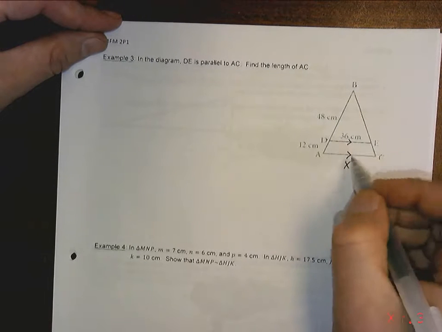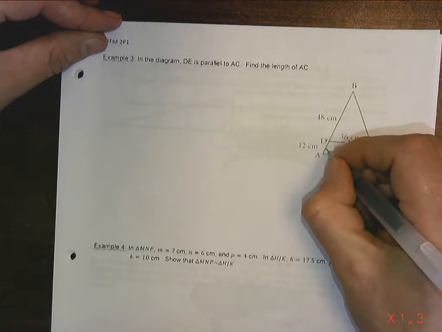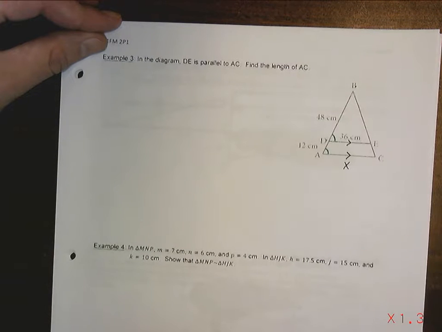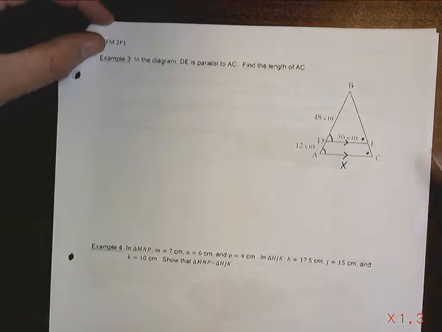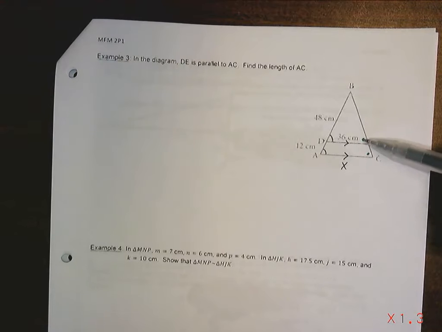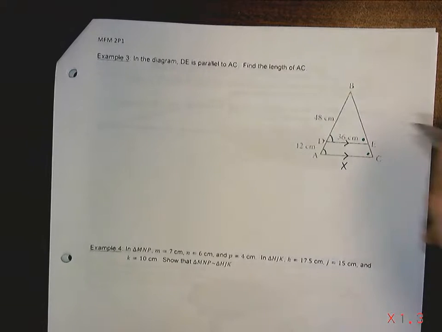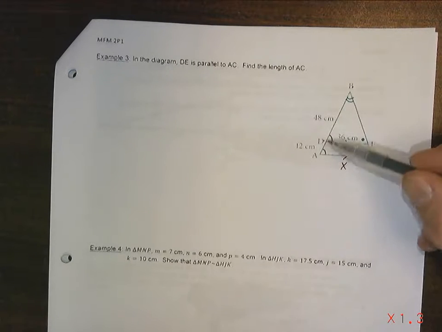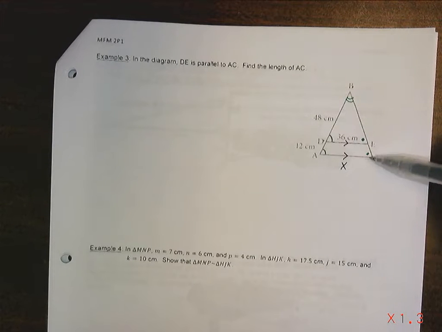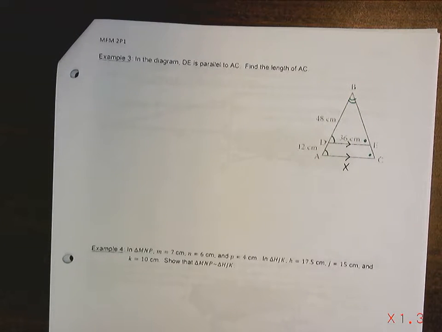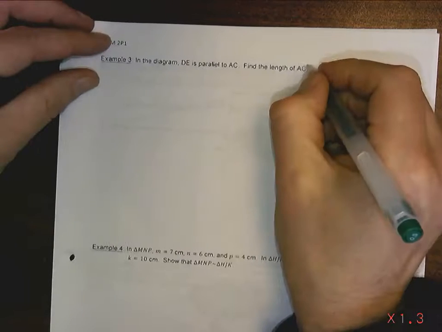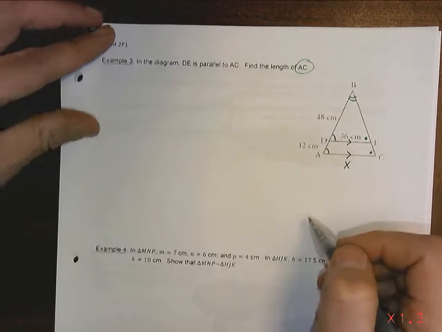I also know that I have parallel lines, which you remember from grade 9 means that this angle will be equal to this angle. It also means that this angle here will be equal to this angle. What I have now are two angles inside two different triangles that are correspondingly equal. That means that the third angle must also be equal. And in this case, it's pretty easy to see because the first triangle has angle B in it, and the second triangle also has angle B in it. So, we're going to use similar triangles to find the length of AC, which I've called X.